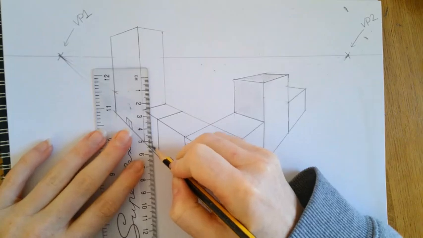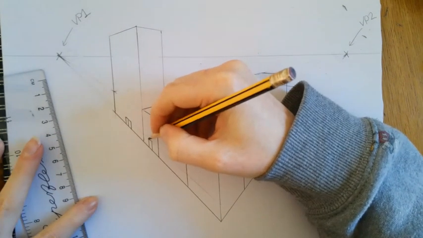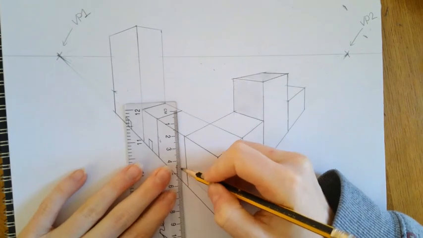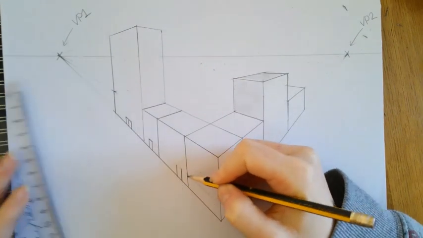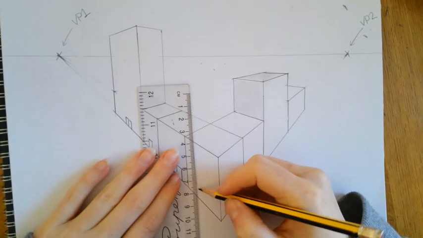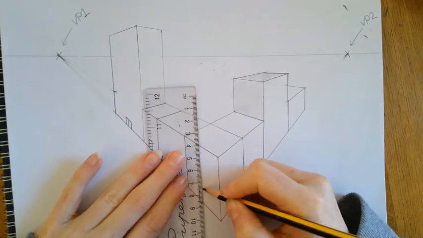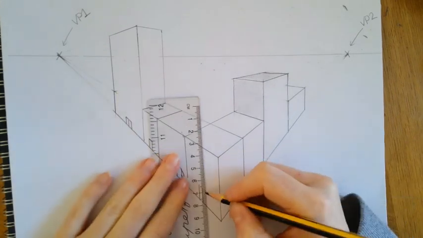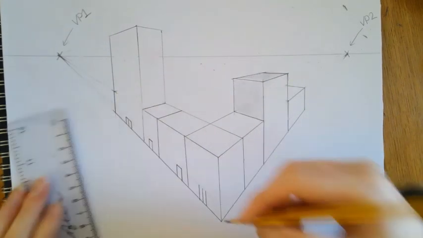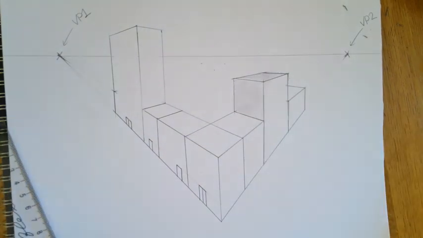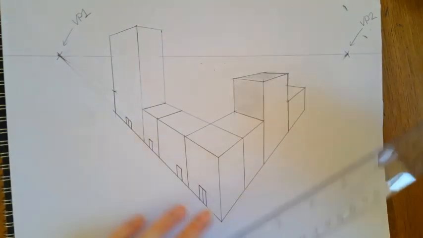A couple of you had really wobbly side lines for the door, so it looked like you weren't using parallel lines, and the parallel lines make it look realistic. So you've got to keep these side lines for the door absolutely straight, so use your ruler straight to the page. And that's the one that's wobbly. There we go.